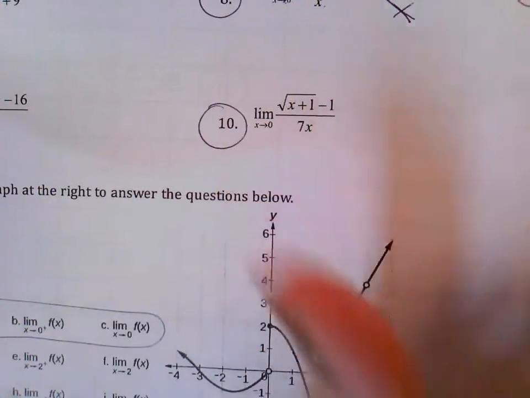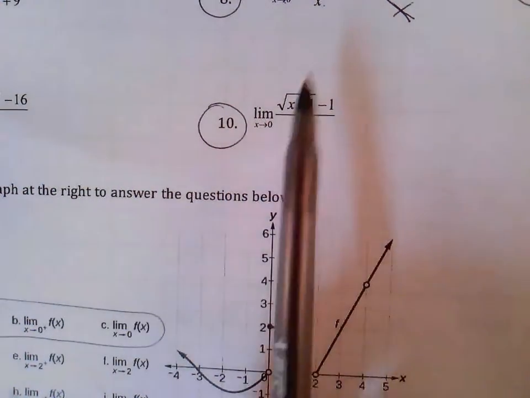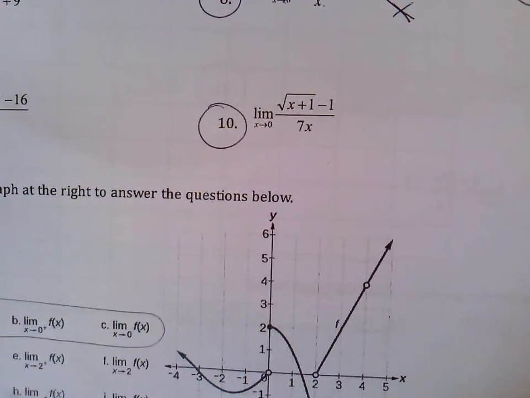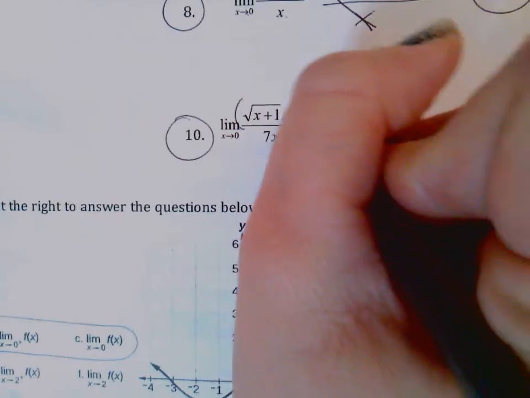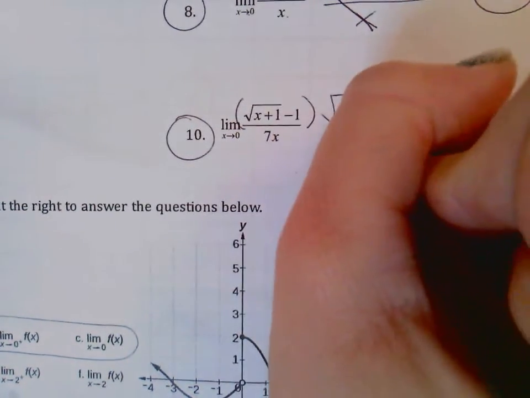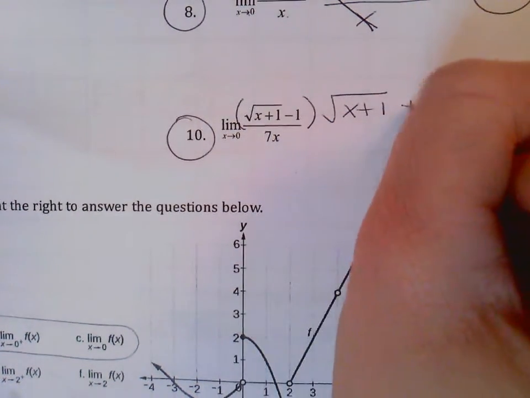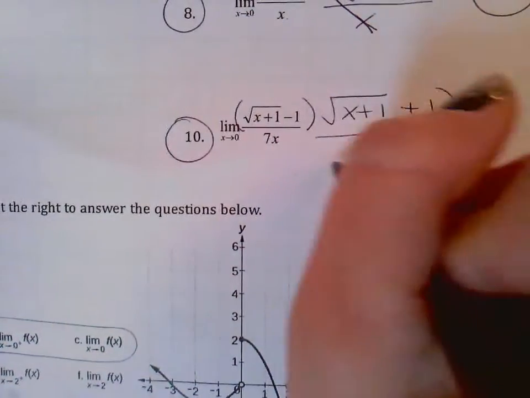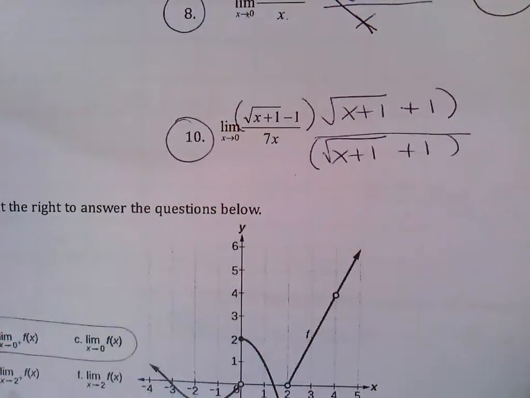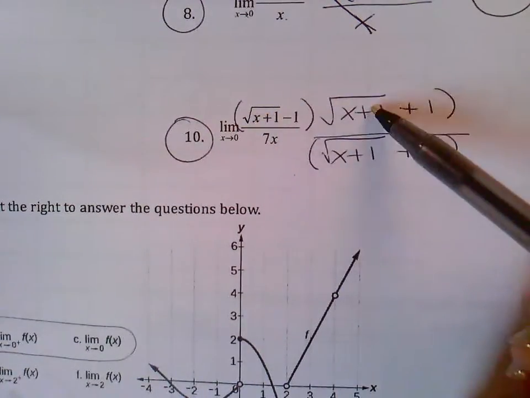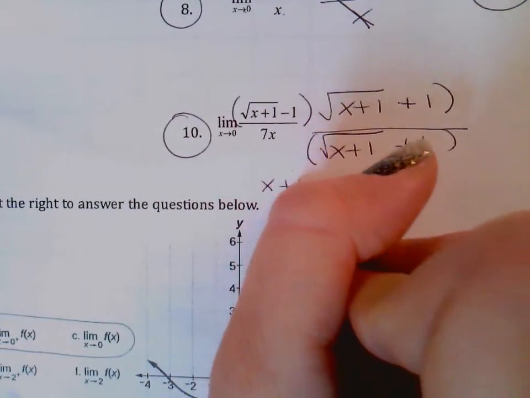And I chose number 10 because this is one of those conjugate examples. So you may want to pause the video and try example 10 before I show you how to do it. Your conjugate is going to be the square root of x plus 1 plus 1. Square root of x plus 1 plus 1. So this just turns into x plus 1.